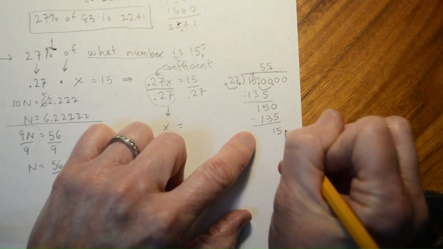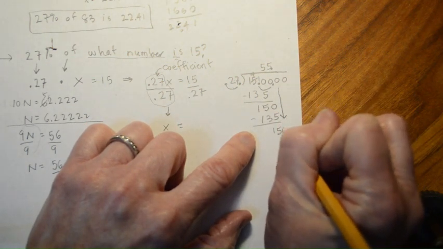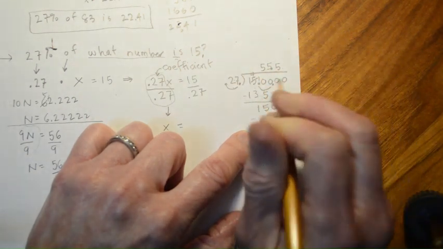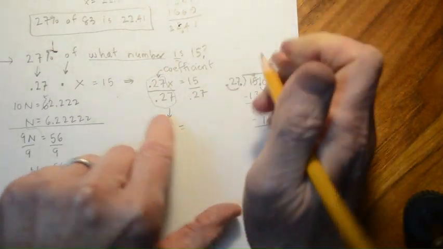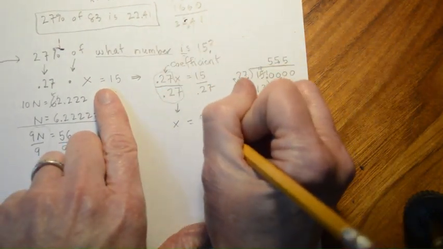Subtract, we get 15. Bring down the 0, we get another 5, so we end up with 135. We can end up saying that it's 55.5 repeating.